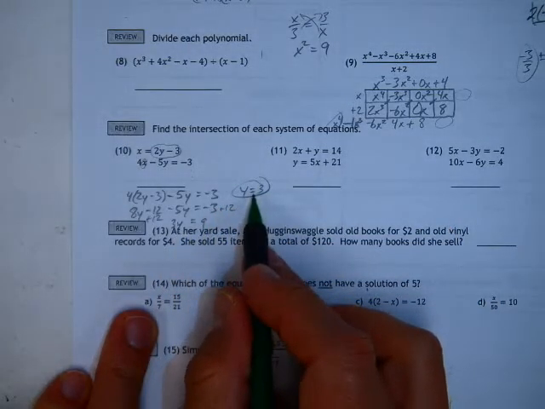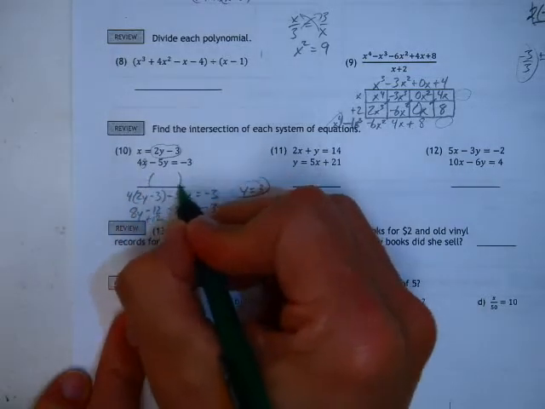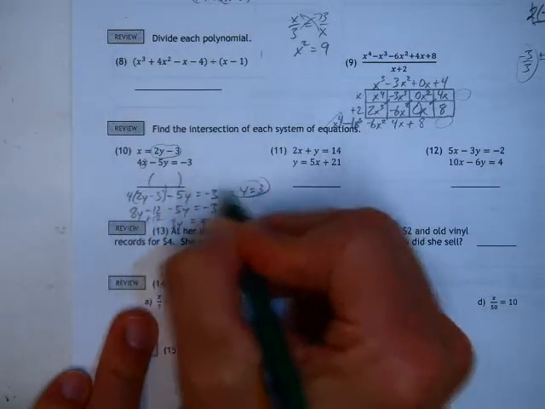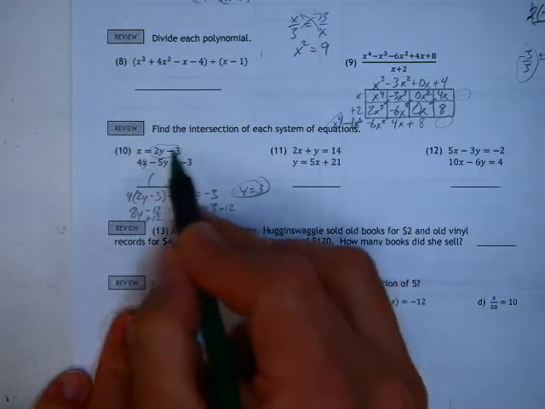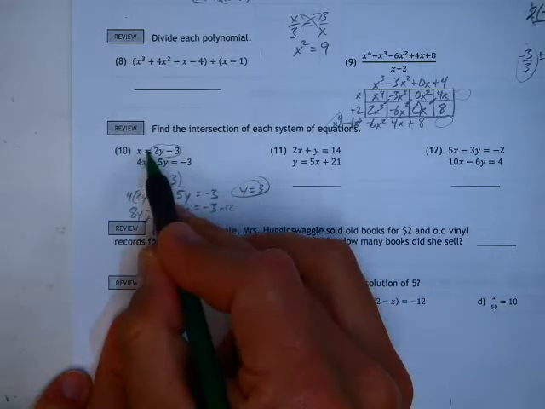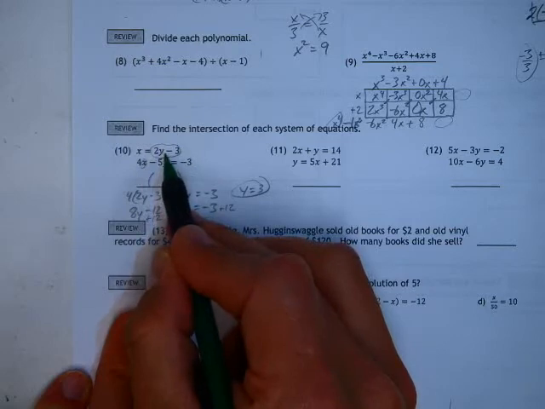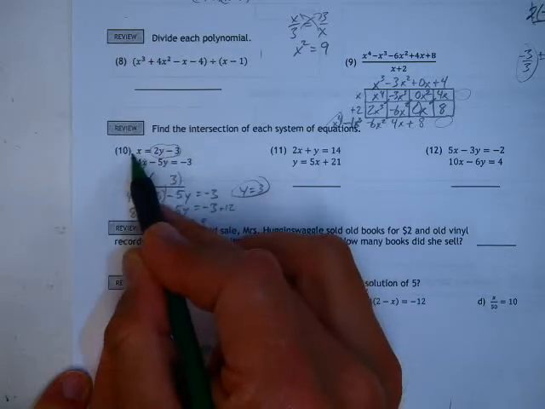Now, what do I do with that? Well, the answer is going to be a point, an x and a y, and my y value is 3. Usually in a substitution problem like this, the thing that you solve for is something you can plug into your original equation that will give you your other value.